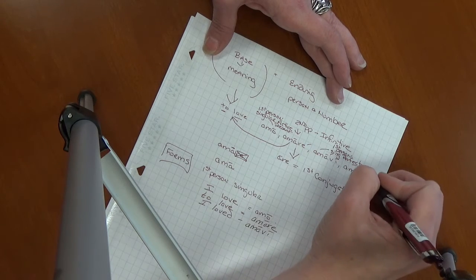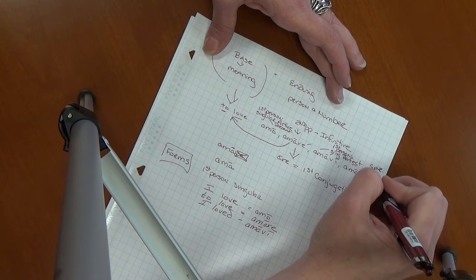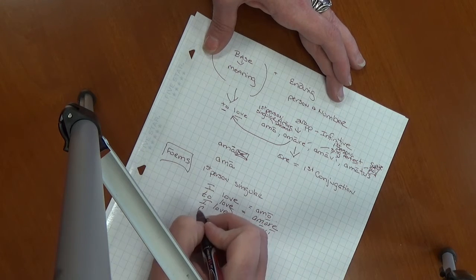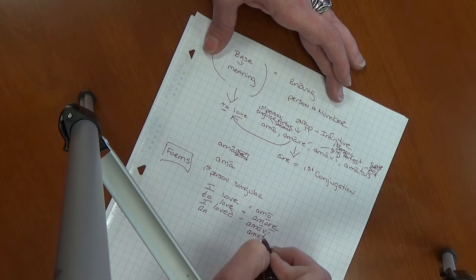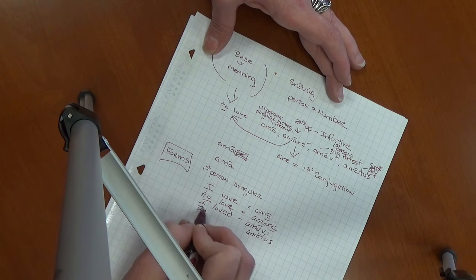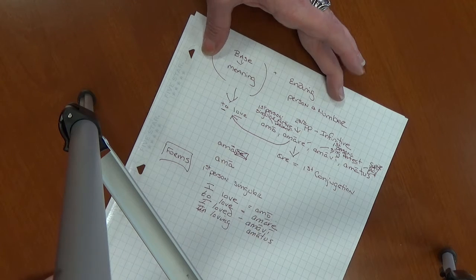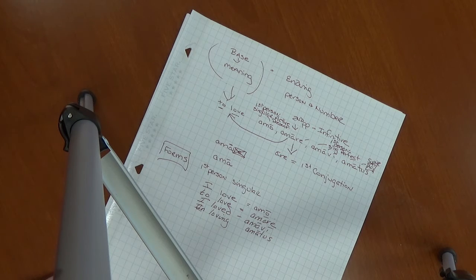The fourth principal part, technically a supine, we can think of it like an adjective as we go on. But amatus means loving. Like, that dog, he is such a loving dog. So it's a verb, but we're using it like an adjective.